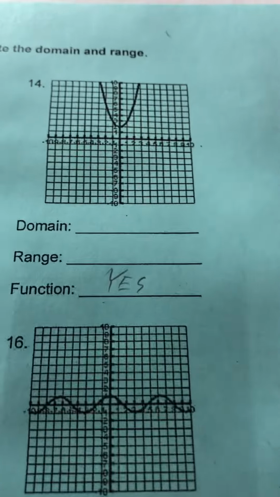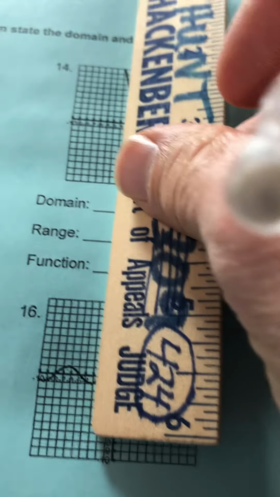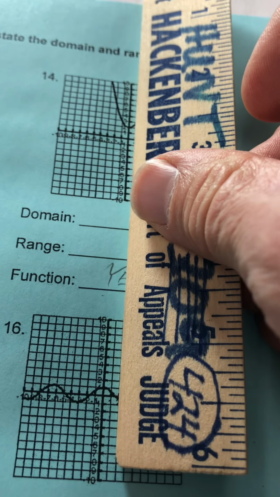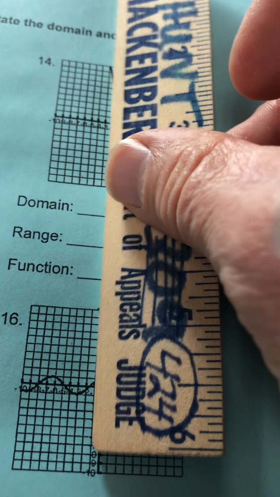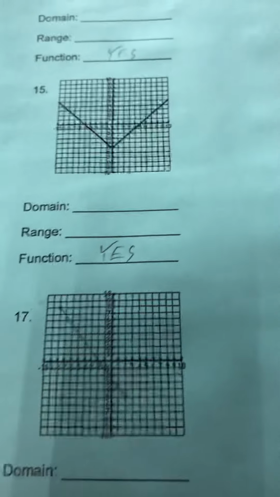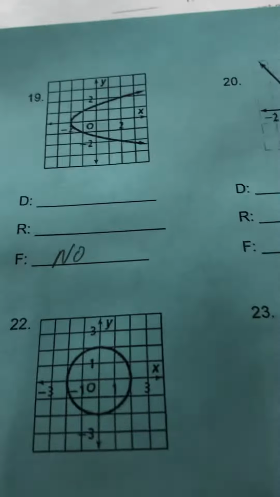I had 14 there too. That's a yes, even though it's U-shaped. Notice the vertical line test. It's only going to hit that vertical line, the edge of my ruler, in one spot at a time. So yes, this whole page here are yeses, by the way. She said we didn't have to do domain and range right now because you guys haven't learned how to do the domain and range on a graph. When it's a line like that, it only has points.